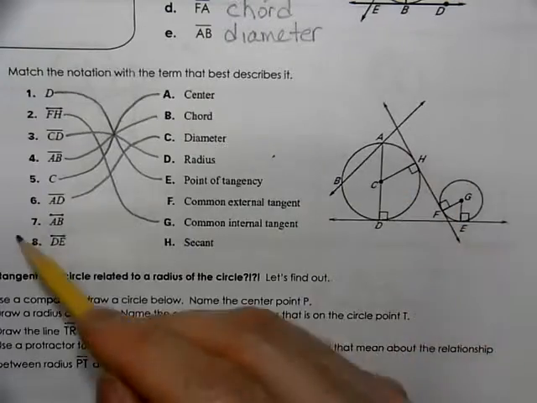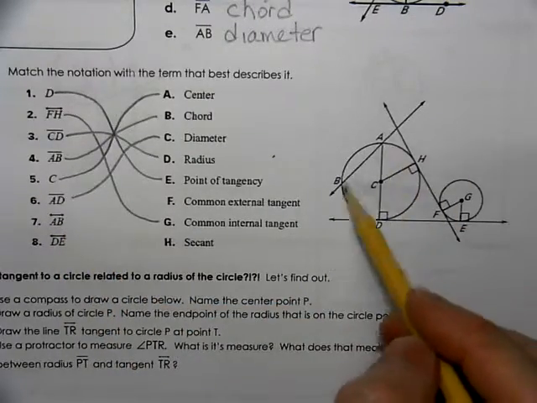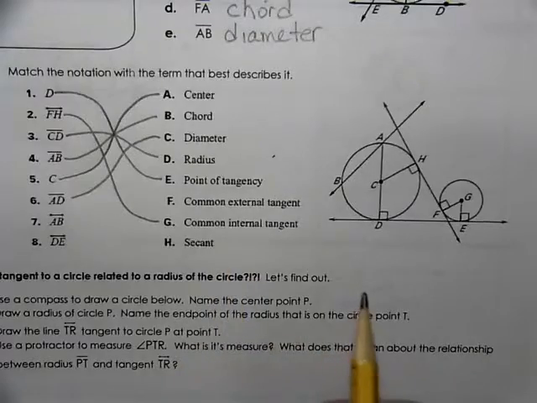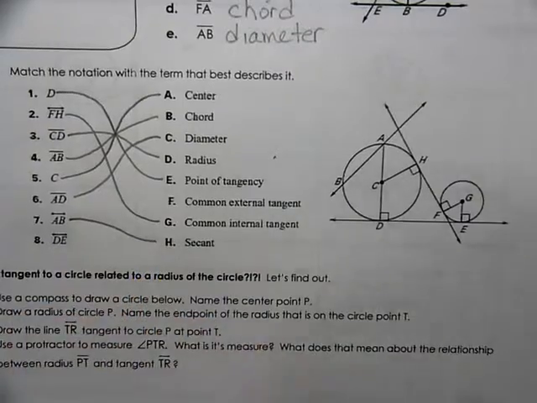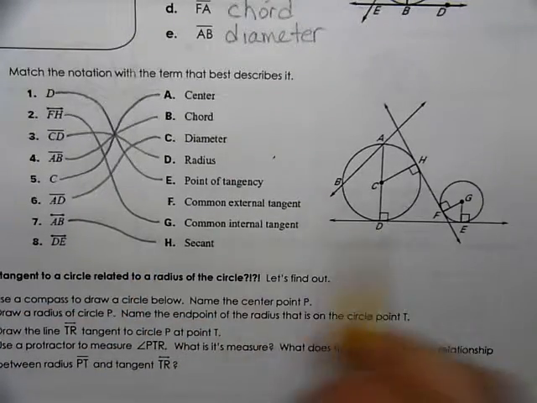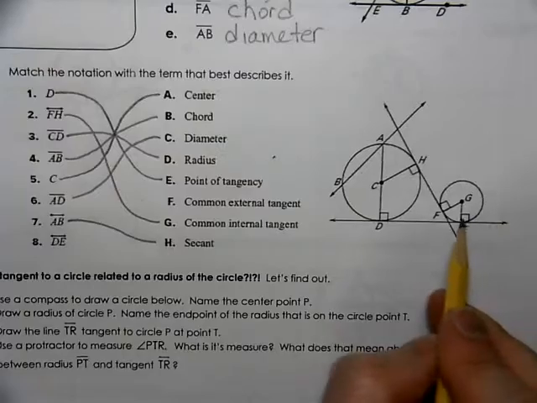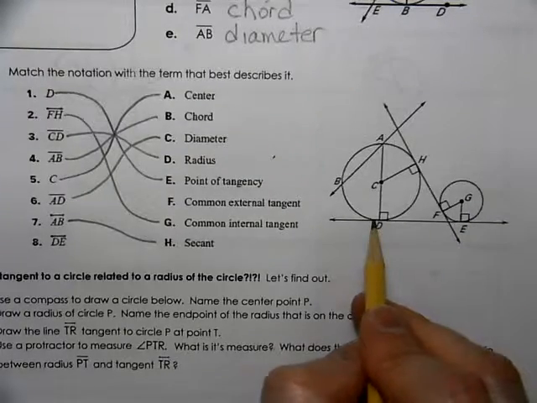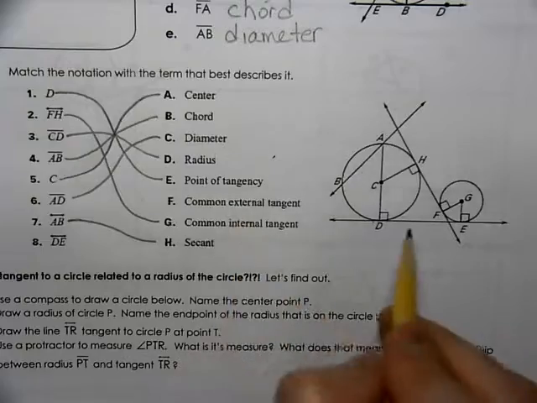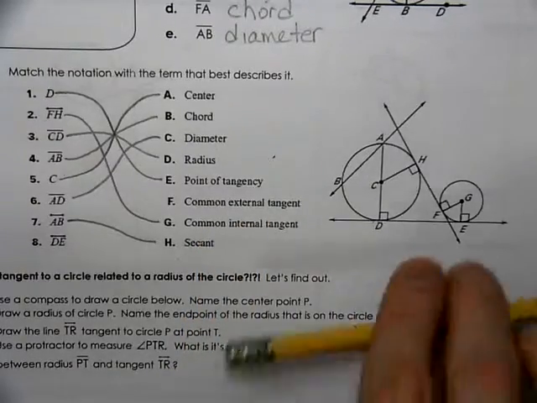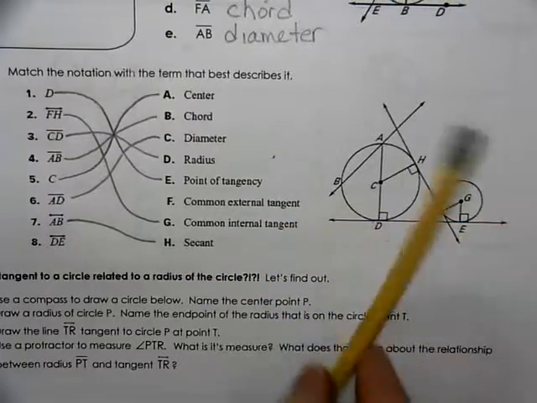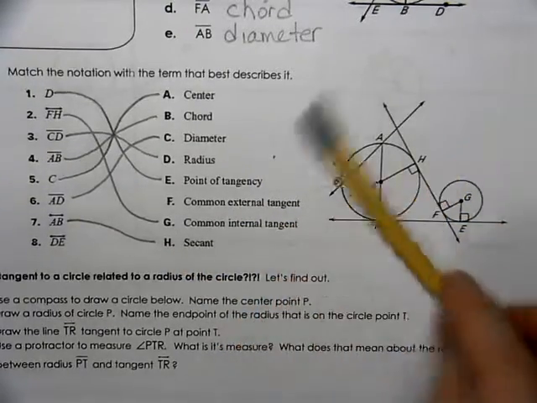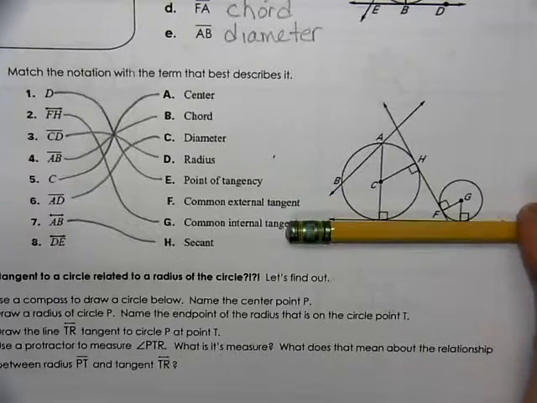AB, line AB, touches the circle at exactly 2 points. So that's called a secant. And then this line, DE, it's touching a circle. It's also touching another circle, so it's common, but it's considered an external tangent because the line is on the outside of both circles, not in between. That would be internal. This is external because it's outside. Both circles are on the same side of the line.